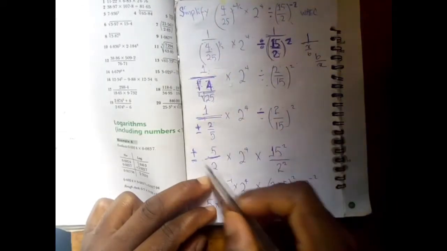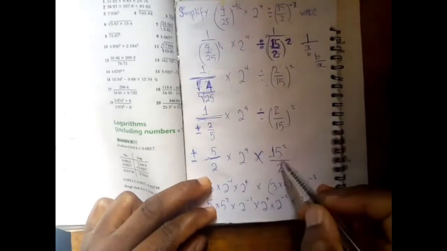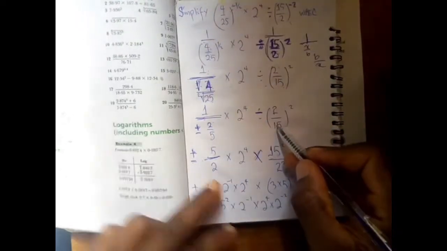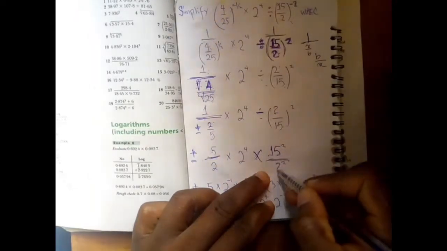So 5 over 2, plus or minus 5 over 2, times 2 to the power of 4 times. So this gives you 15 to the power of 2 divided by 2 to the power of 2.